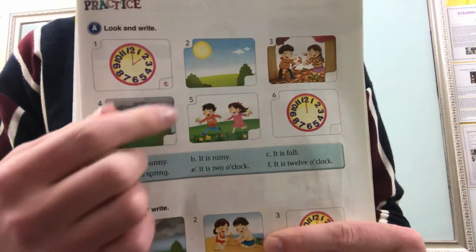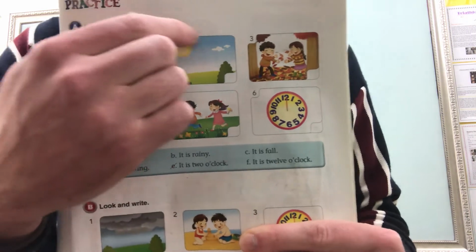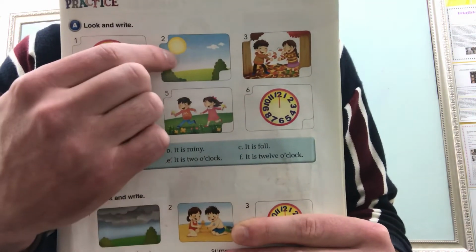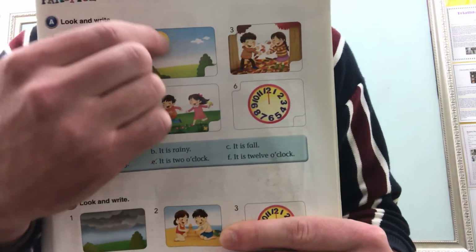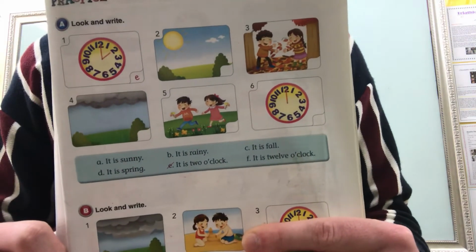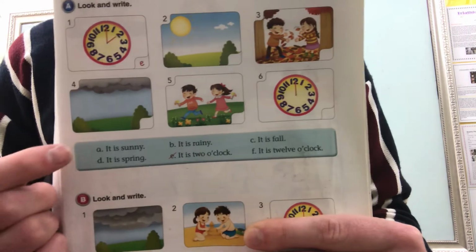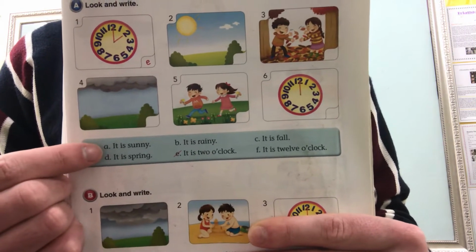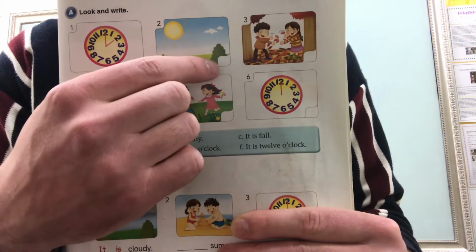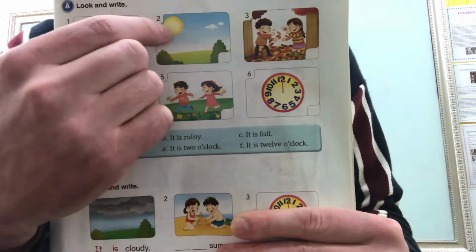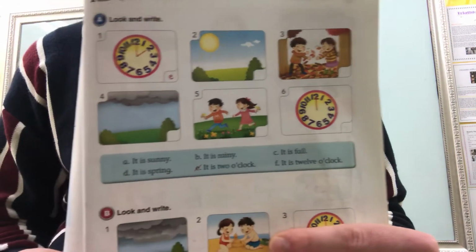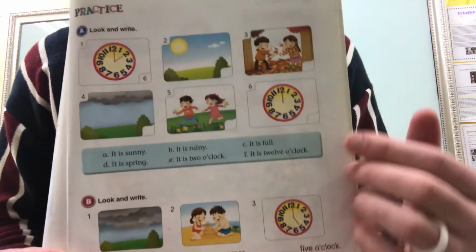Now let's move on to number 2. Well, what does the picture look like? We see the sun, so we can say that it is sunny, right? So make sure to put A, the letter A, for number 2, because of the sun. It is sunny. Okay, let's move on to the next one.